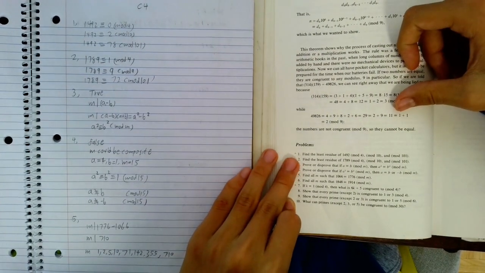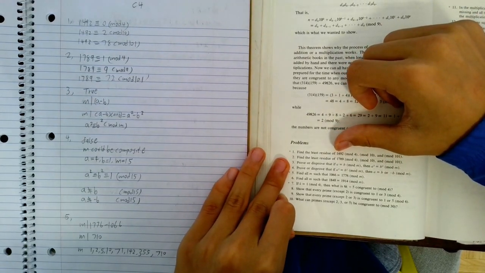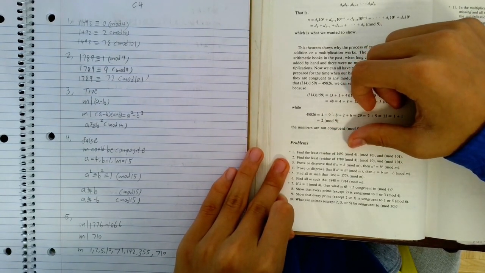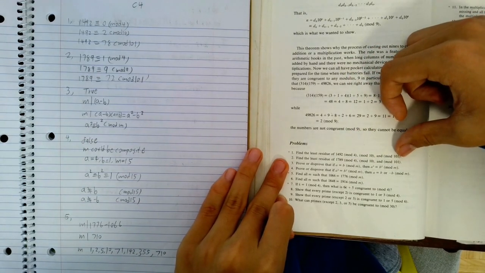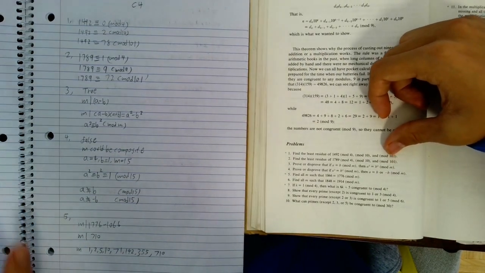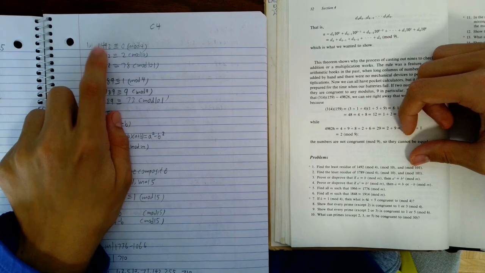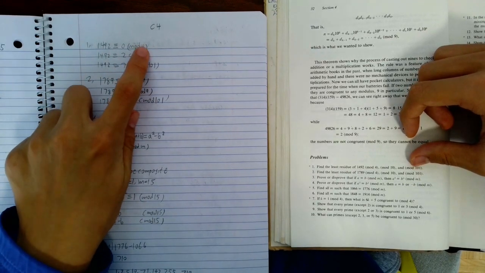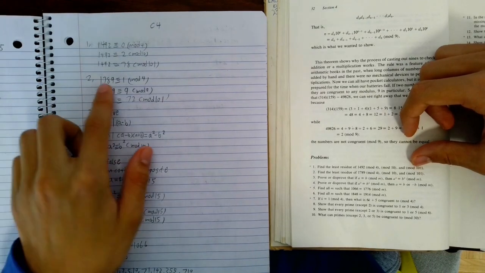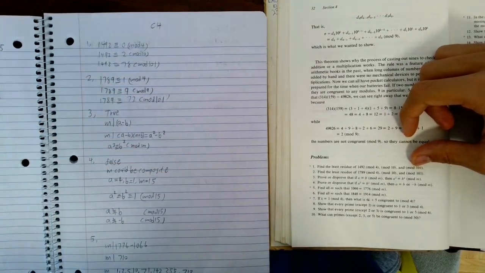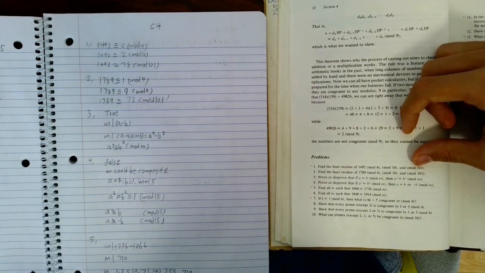So the first question, we're going to find the least residue of 1492 under modulo 4, 10, and 101. Basically, you just take this number, divide it by this, and take the remainder. Very easy. And number 2 is a similar kind of question, so there's no need to explain any more.